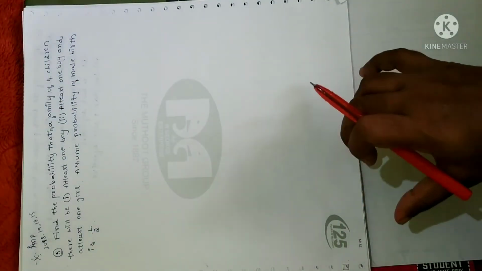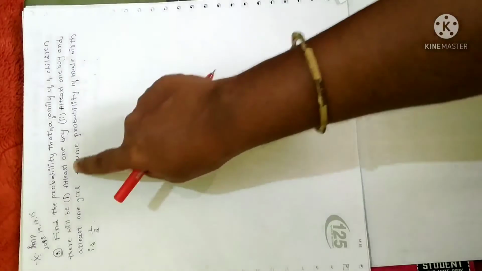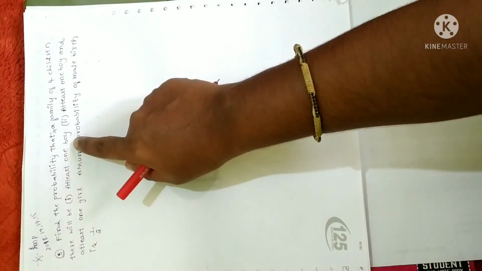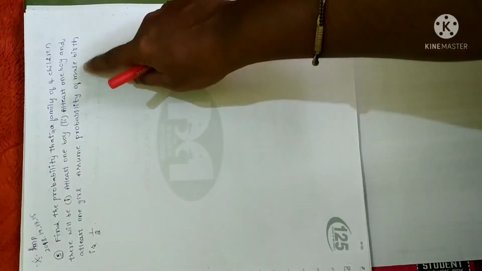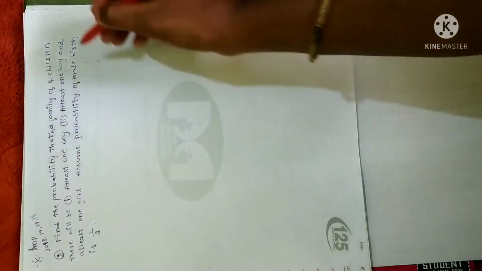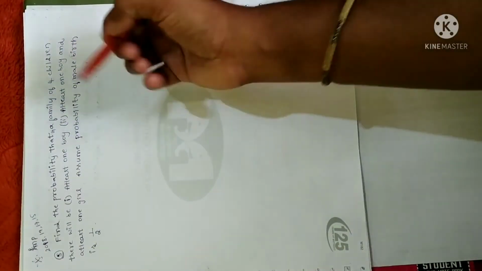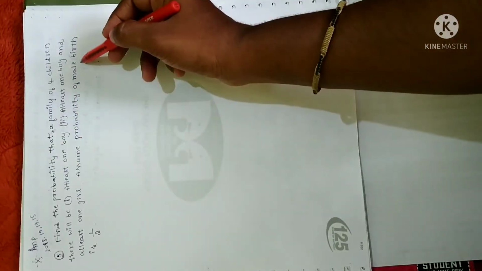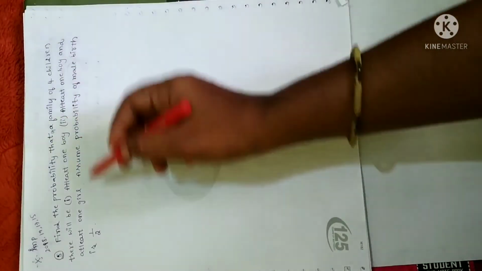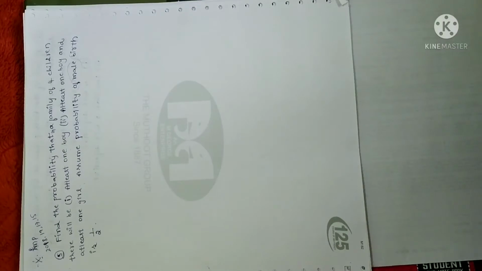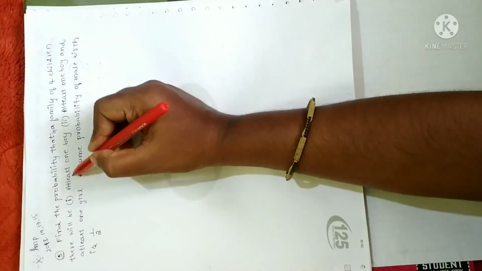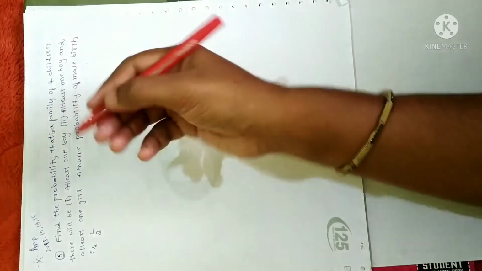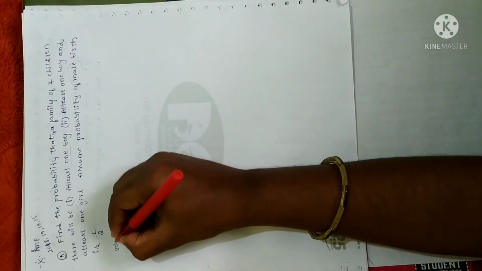Here the family consists of 4 children, and we have to find the possibility of getting at least one boy along with at least one girl. So assuming that male birth is equal to 1 by 2. Whenever you are considering with reference to a boy, you have to take the birth rate as 1 by 2. So here the probability of boy will be the reference event, in the sense the successful event. So I'll just solve here.